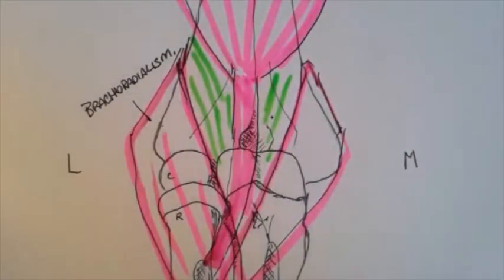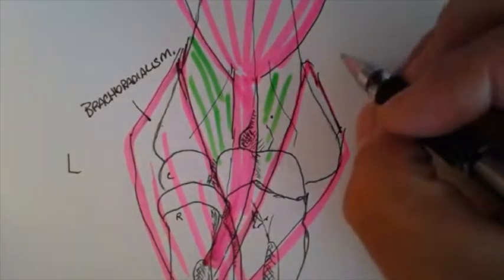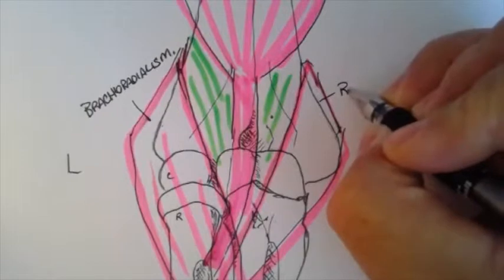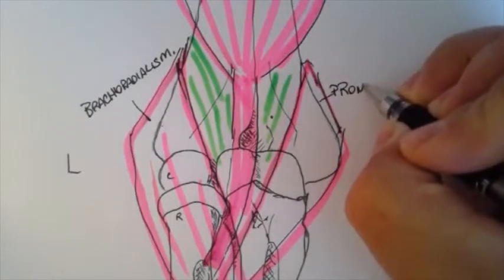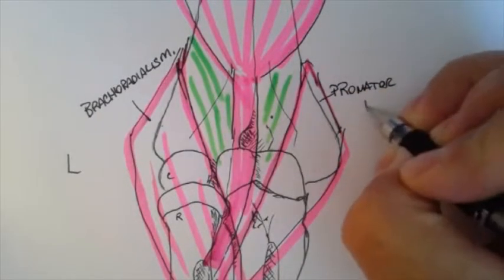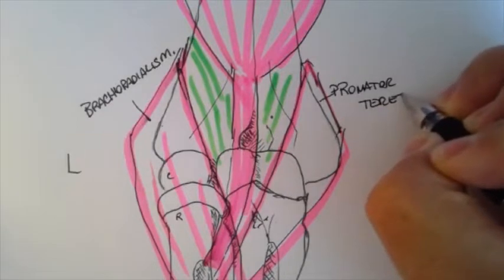So let me write in the muscles here to catch up where we're at. We said this muscle is pronator teres.